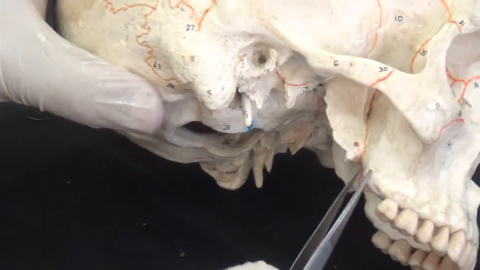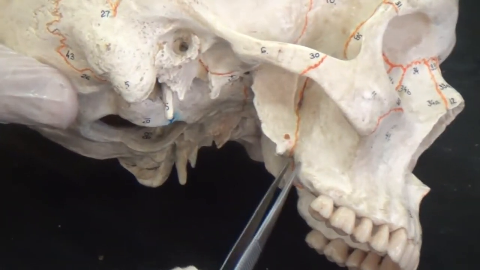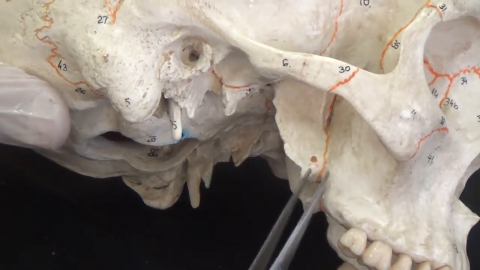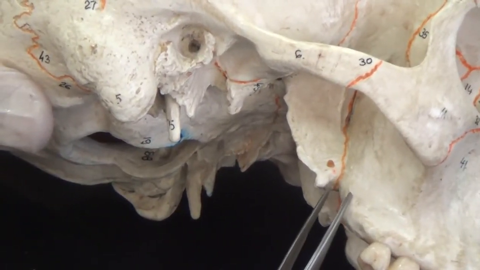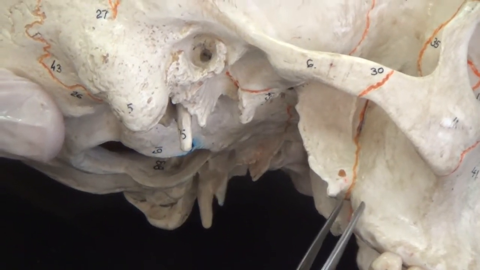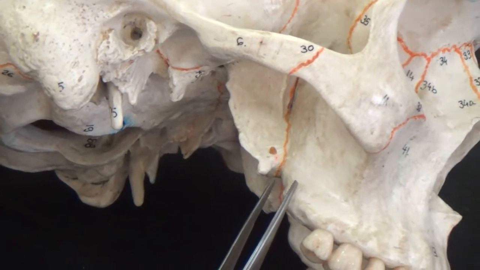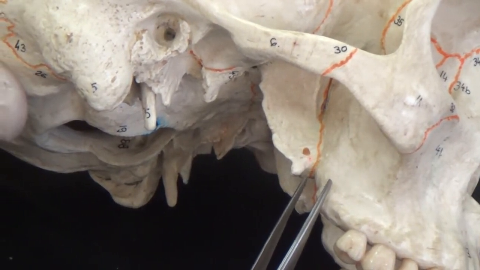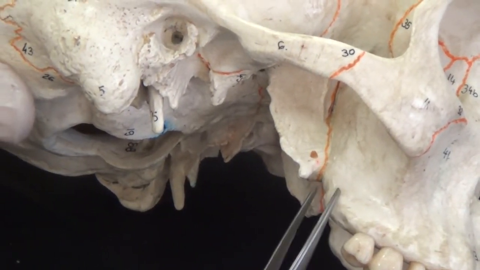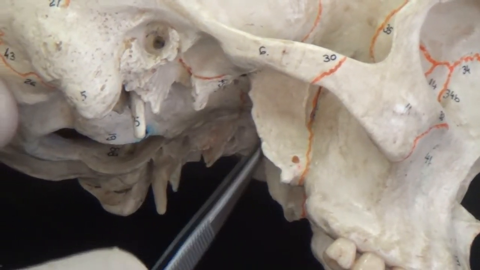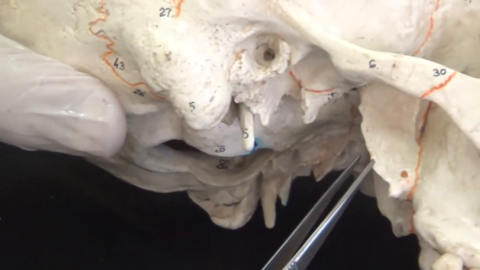Here is the maxilla, and this is the tuberosity of the maxilla. This tuberosity of the maxilla is the origin of the deep part of the medial pterygoid muscle. The medial pterygoid muscle is attached to the tuberosity and also attached to the inner surface of the lateral pterygoid plate.